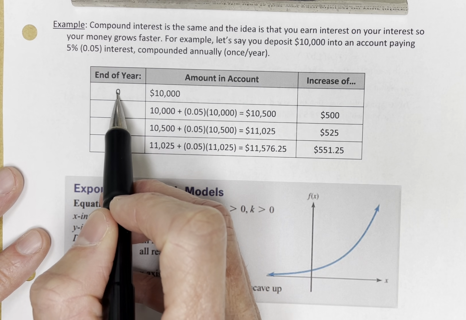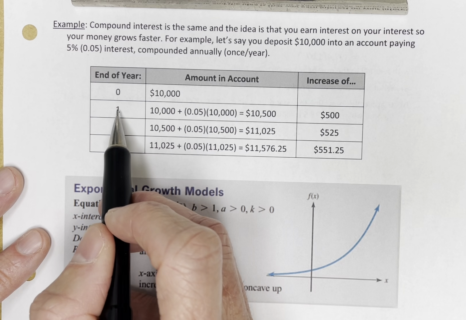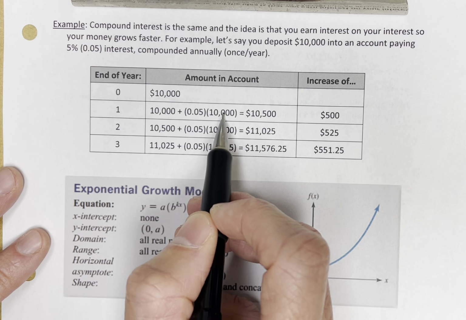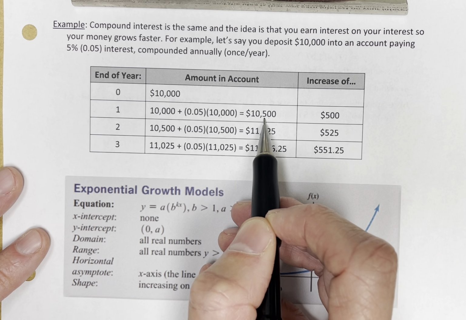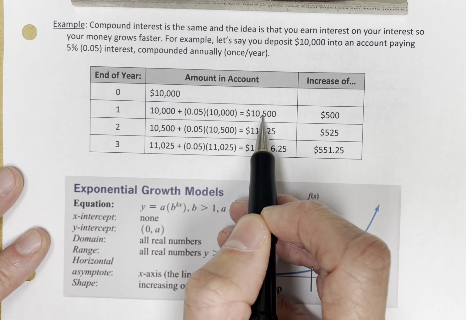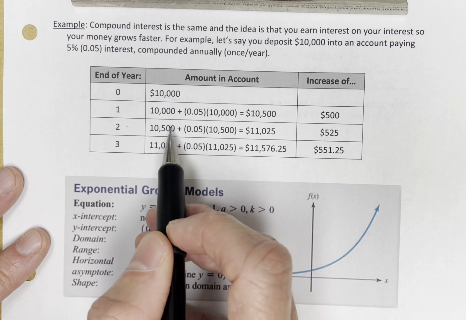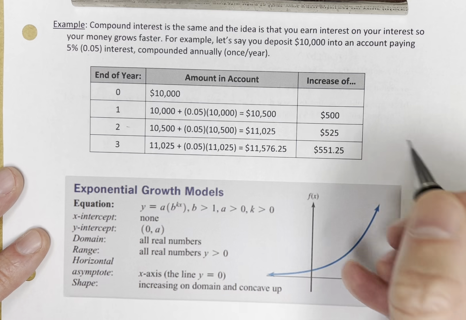So we're starting at the end of year 0, or at the beginning, with $10,000, and then at the end of year 1, we had our $10,000. We add 5% of $10,000, and now we have $10,500. This is now the beginning amount for the start of year 2. Here it is, and we're going to take 5% of that amount during year 2, and we have this number.